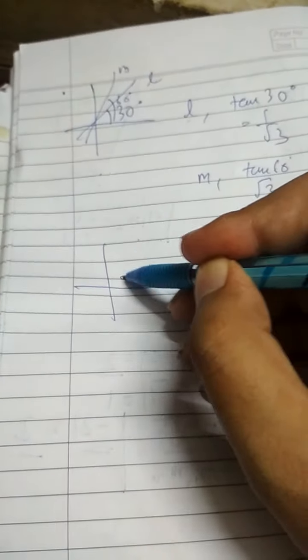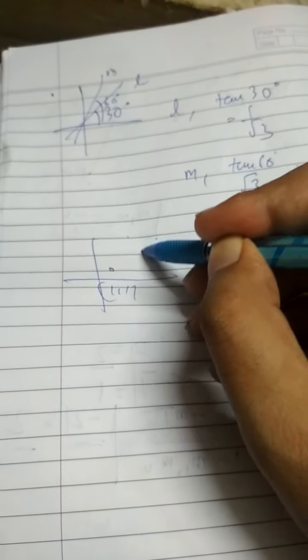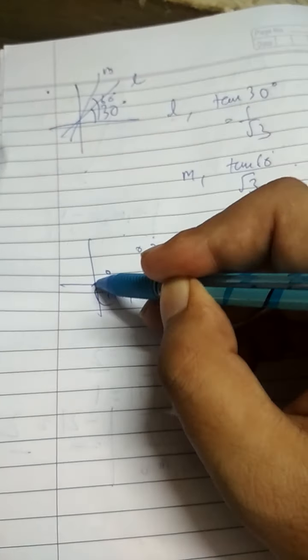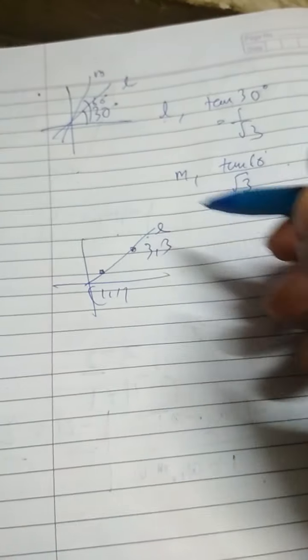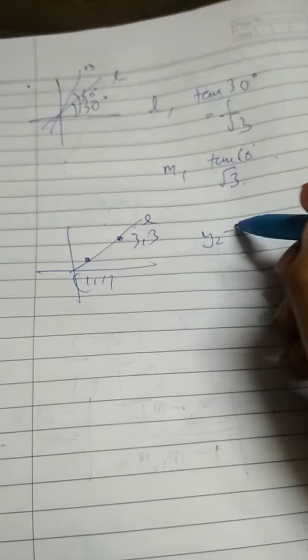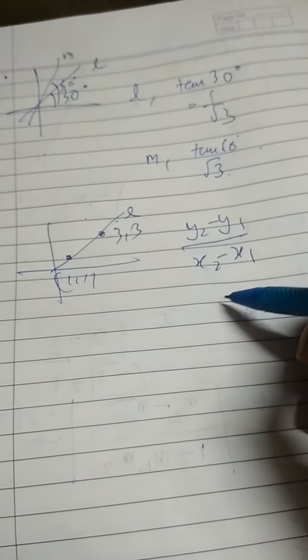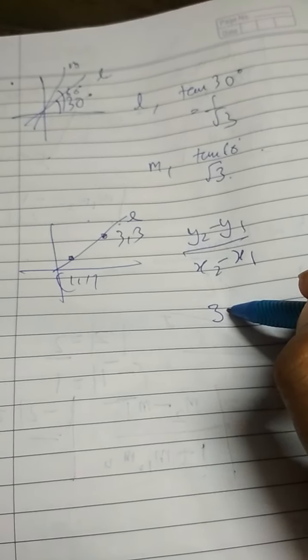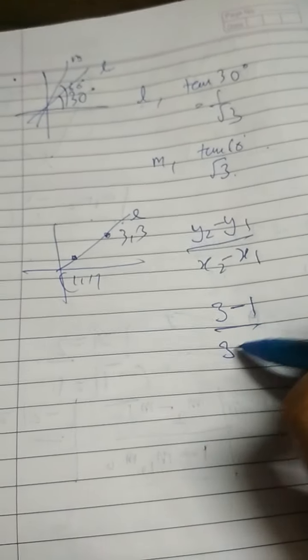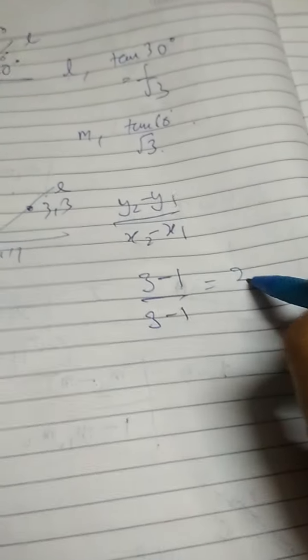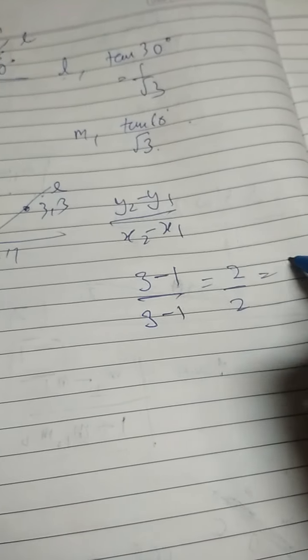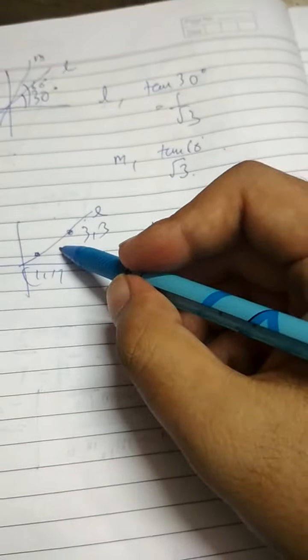Now we are given 2 points, (1, 1) and (3, 3). We need to find the slope of the line passing through these 2 points. So what is slope? Y2 minus Y1 divided by X2 minus X1. That is 3 minus 1 divided by 3 minus 1, that is equal to 2 by 2, that is equal to 1. So the slope of this line is 1.